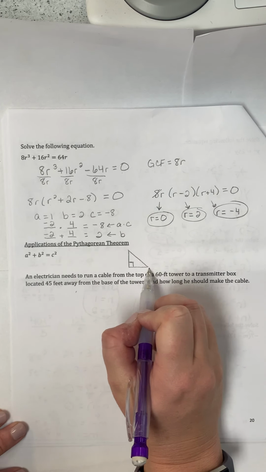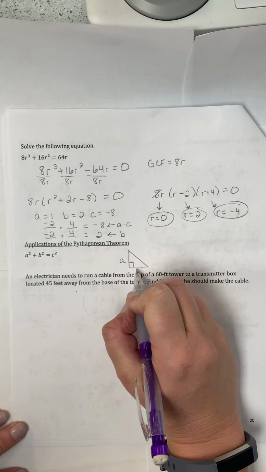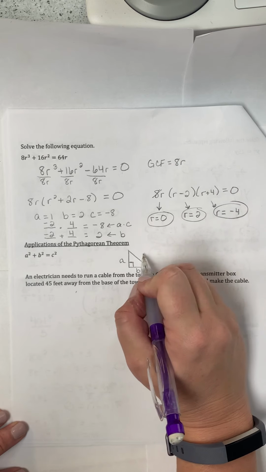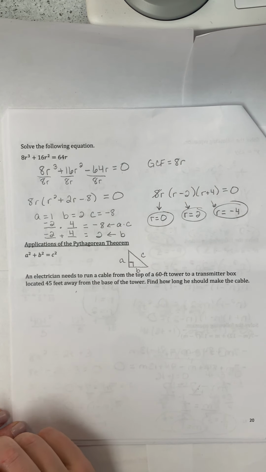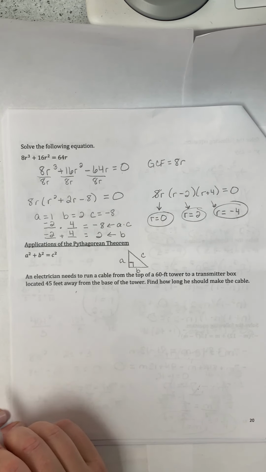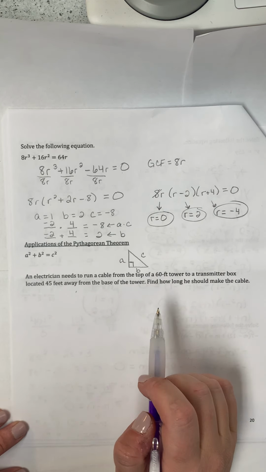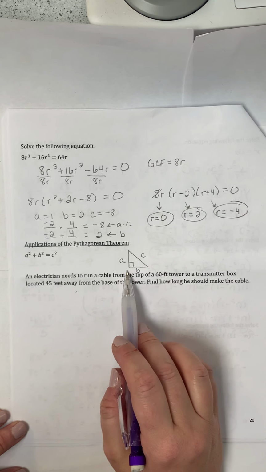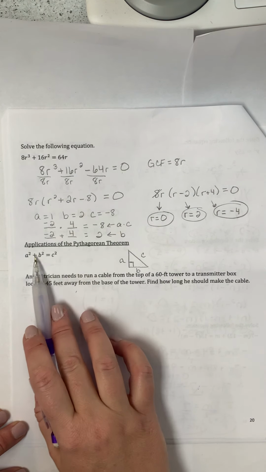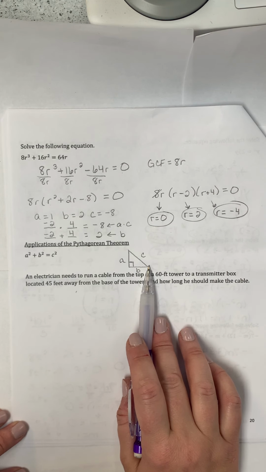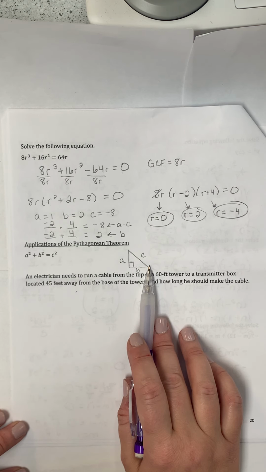It has two legs, A and B, and then across from the 90-degree angle is a diagonal, also called the hypotenuse, that's C. So what he discovered is that no matter the size of the right triangle, if you square the length of these two legs and you add them together, they equal the length of this leg squared. So the Pythagorean theorem is used a lot in real-world applications because it's a great formula to have.